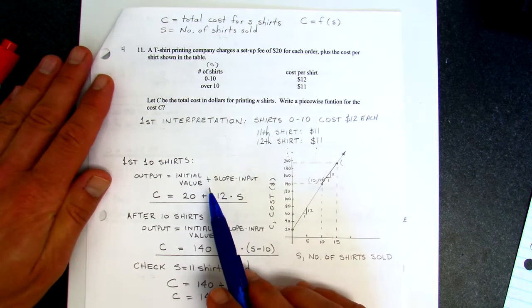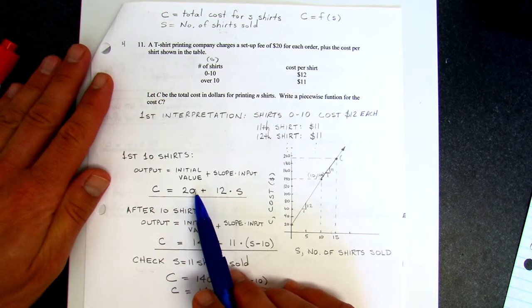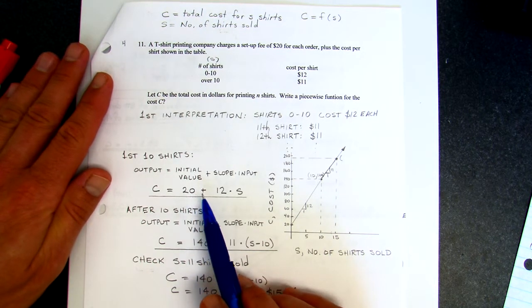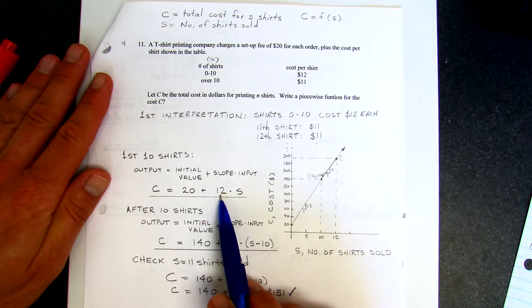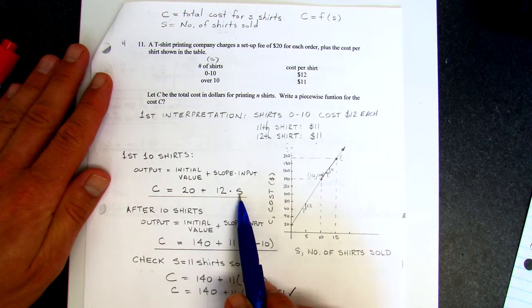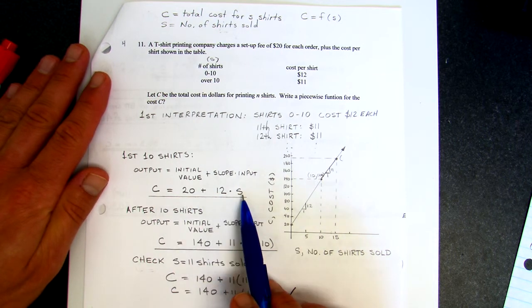So for the first 10 shirts, we could come up with an equation, a formula for finding the cost based on the number of shirts sold. Our initial value, we always have the $20 setup fee. And then for each additional shirt, it would be the $12 per shirt. So we'll multiply by the input. So we'd have cost is 20 plus 12S.